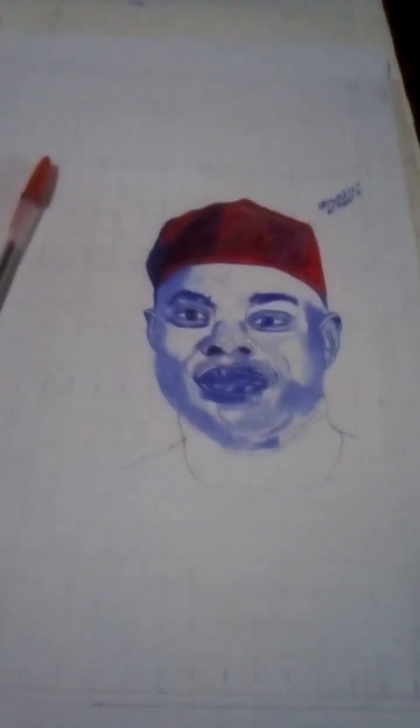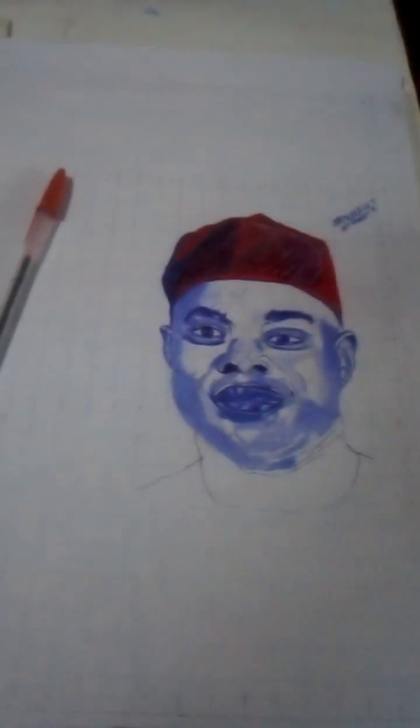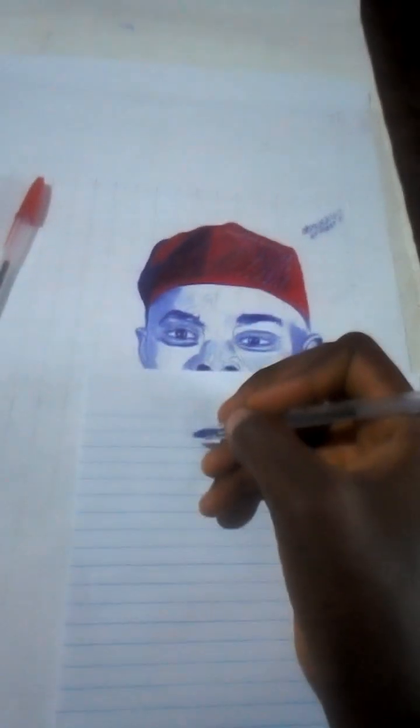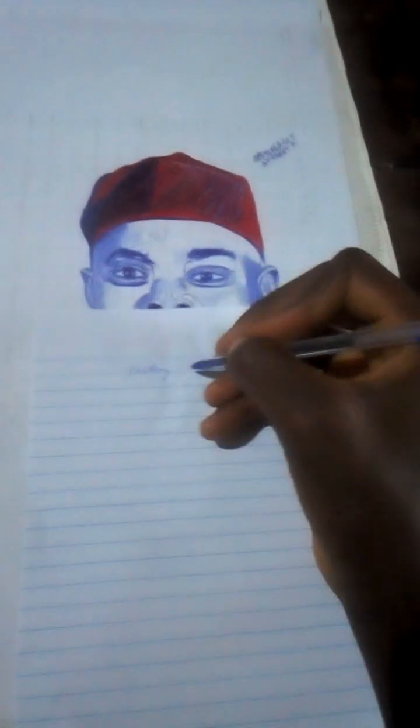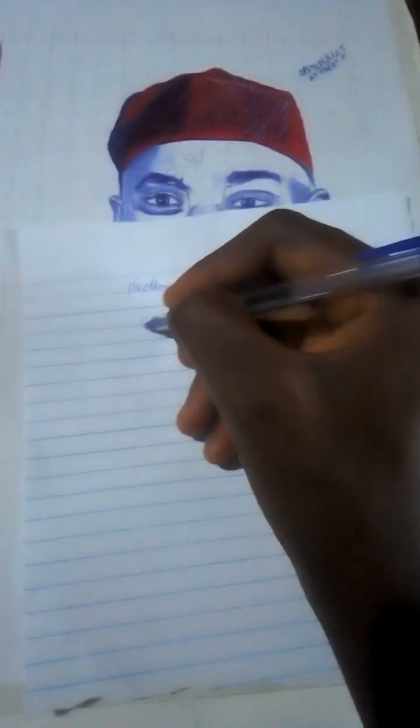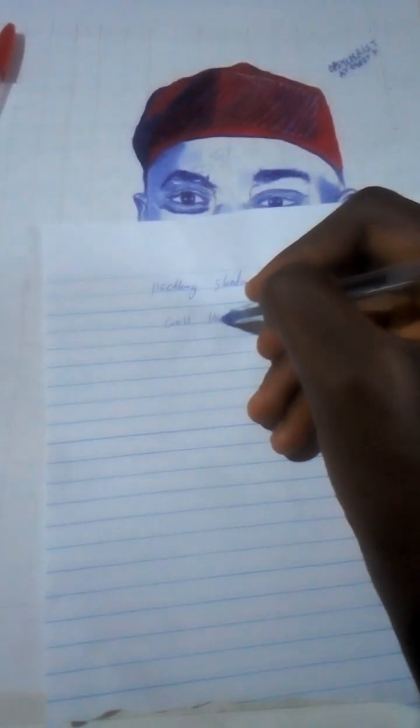Right, so let's start. There are many shading techniques we can use to shade. Here I'm using hatching, which I call the hatching technique. Let me spell it for those that don't get it. Hatching, hatching shading techniques. That's what I use most of the time. Then also we have cross hatching.